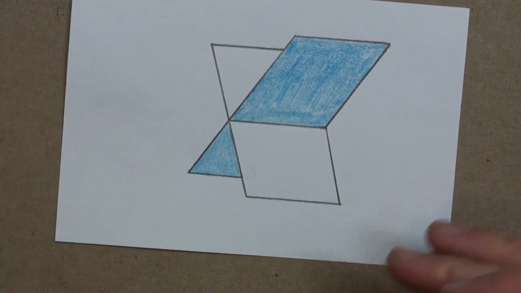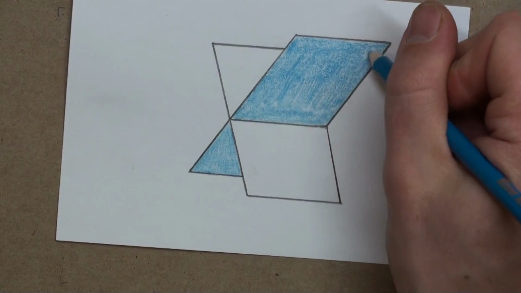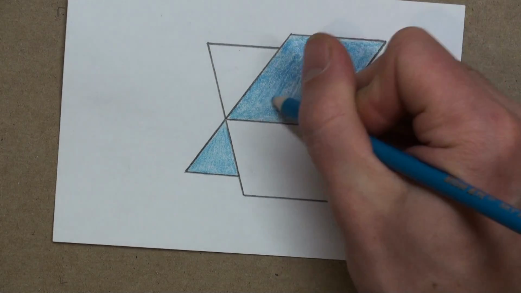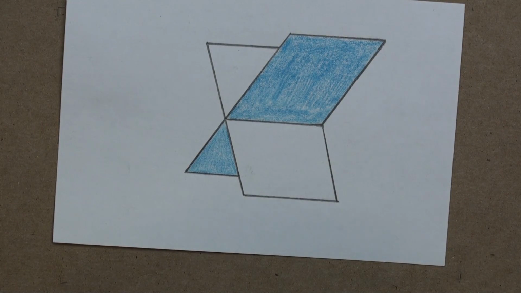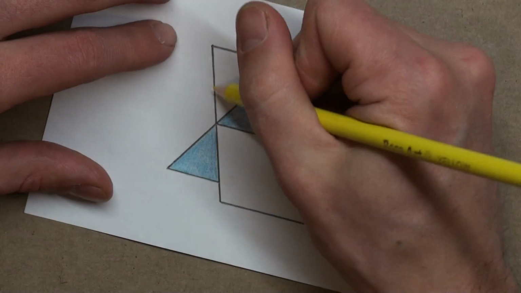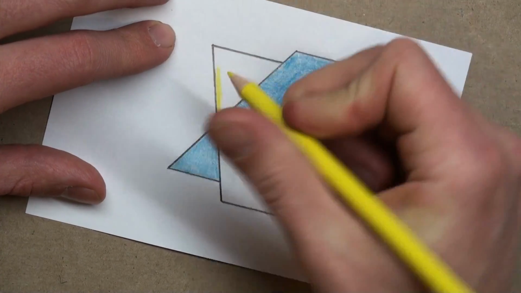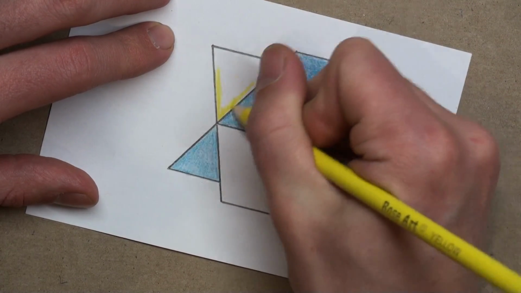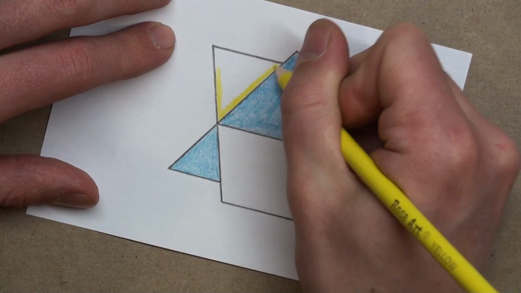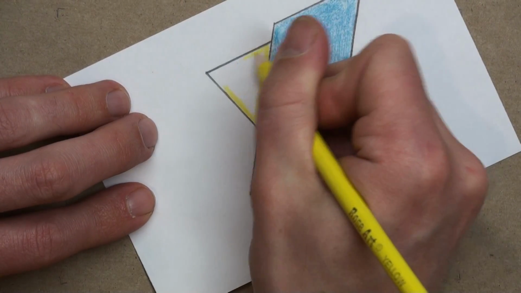Okay, so you see how that's like the first plane? It's cutting through one of the other planes. So I'm going to color in the other plane also. Use yellow on this one. And this will really make it stand out.